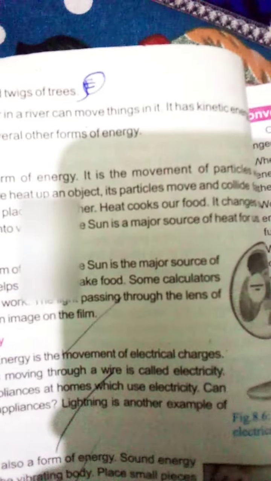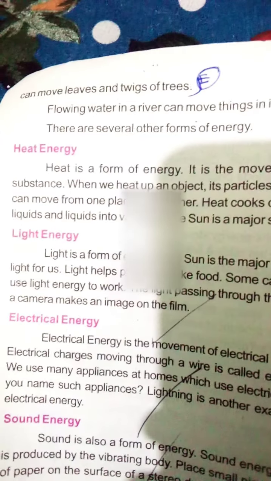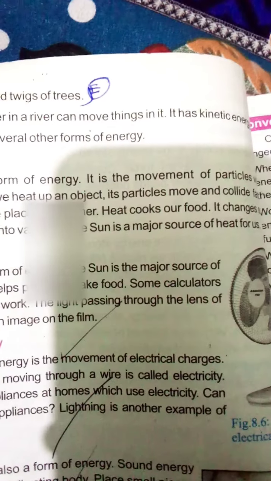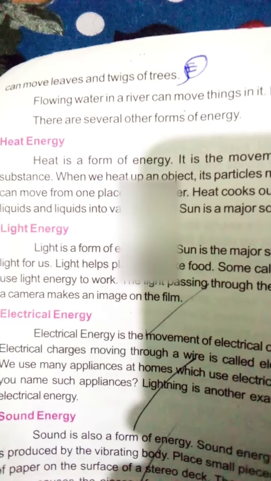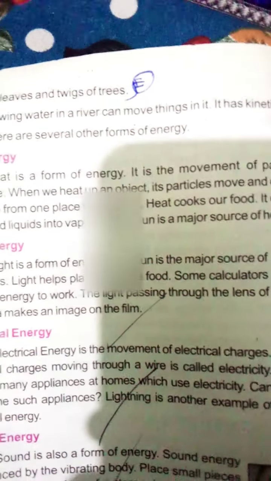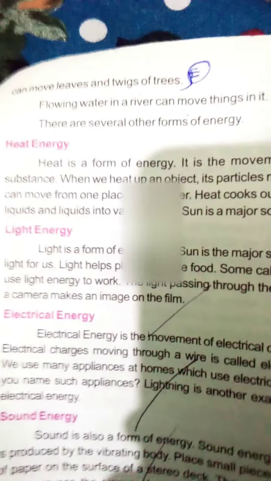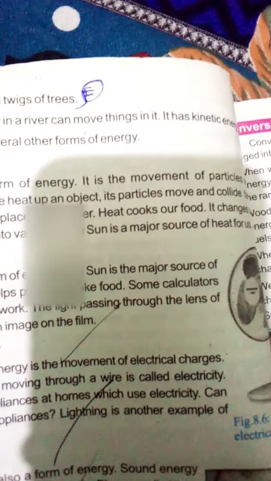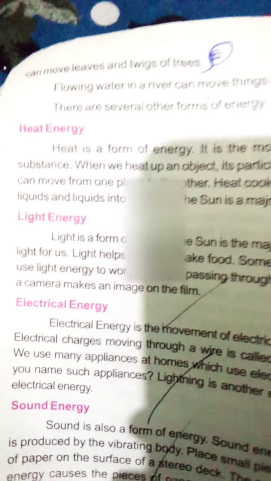Heat is a form of energy. It is the movement of the particles of substances. When we heat up an object, its particles move and collide, and can move from one place to another. Heat cooks food, and it changes liquids into vapors. The sun is the major source of heat for us.